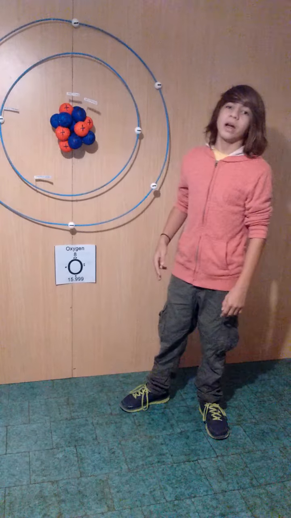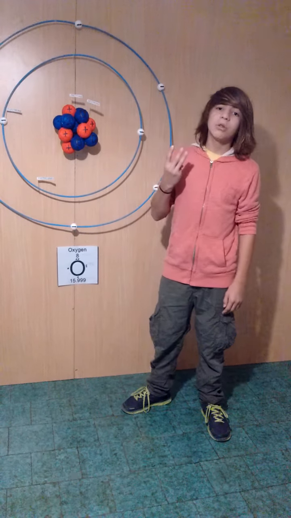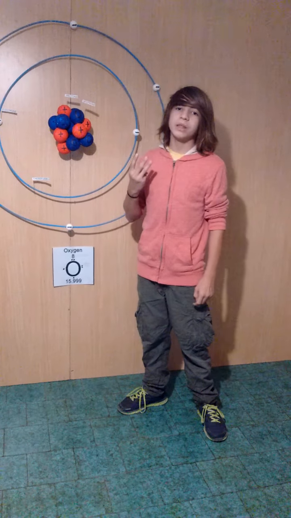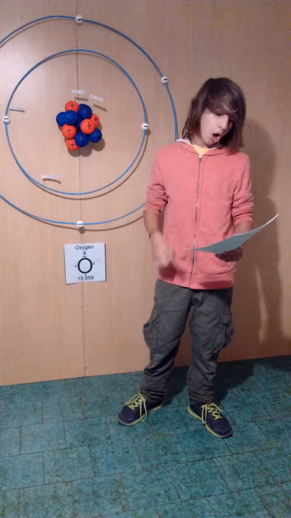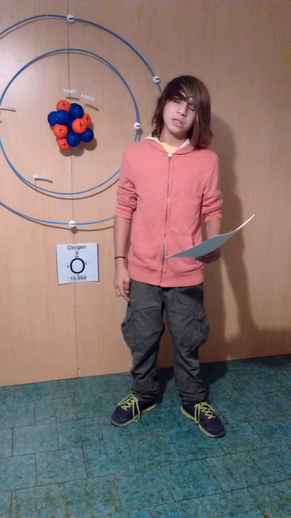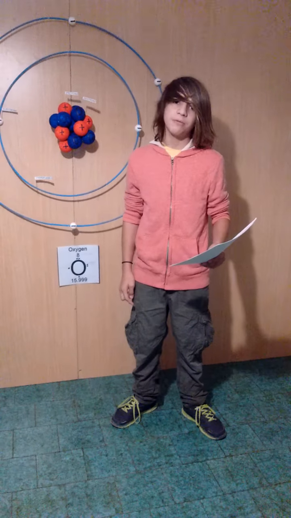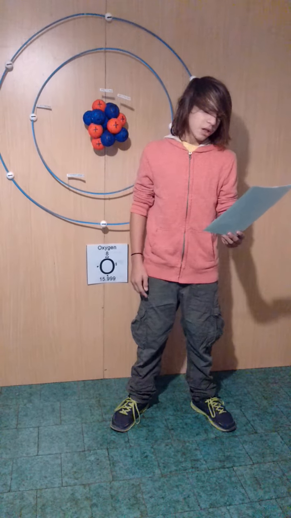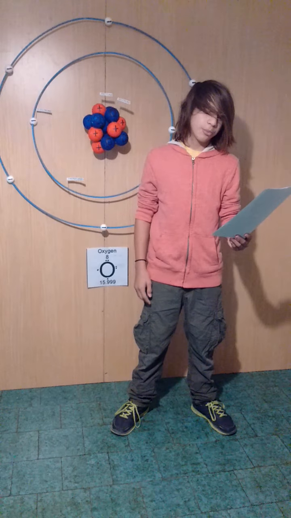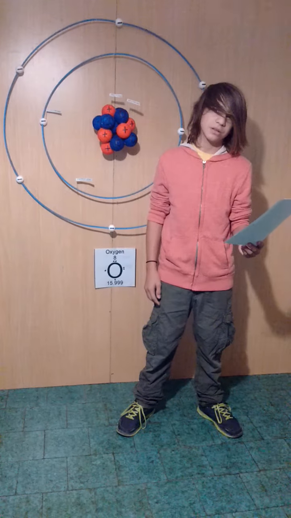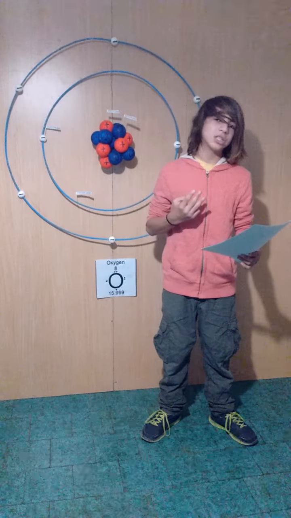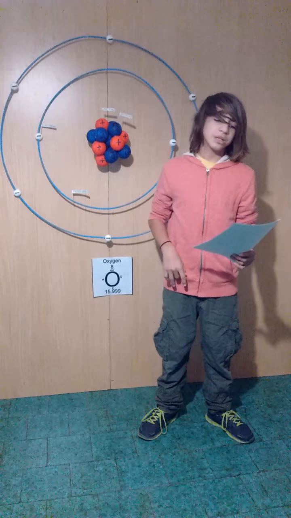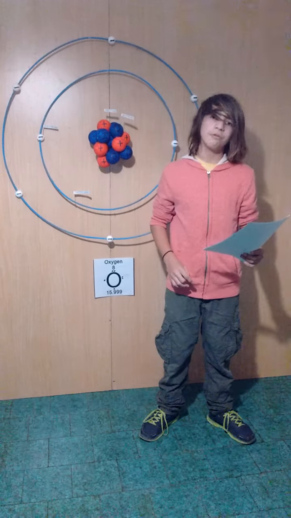Okay, let's move to isotopes. There are only 3 stable isotopes of oxygen, and they are: number 1, oxygen 16, with the abundance in nature of 99.757. Number 2, oxygen 17, with the abundance in nature of 0.038. And number 3, oxygen 18, with the abundance in nature of 0.205.